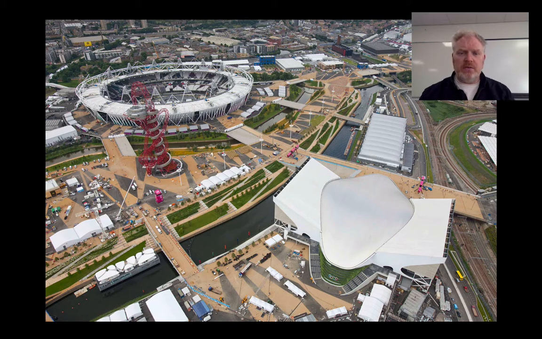The reason this Olympic Park was built in the east end of London was the fact that the site that it's built on was one of the largest open areas available for development in the city. The reason it was still open was that this land was fairly horrifically contaminated.